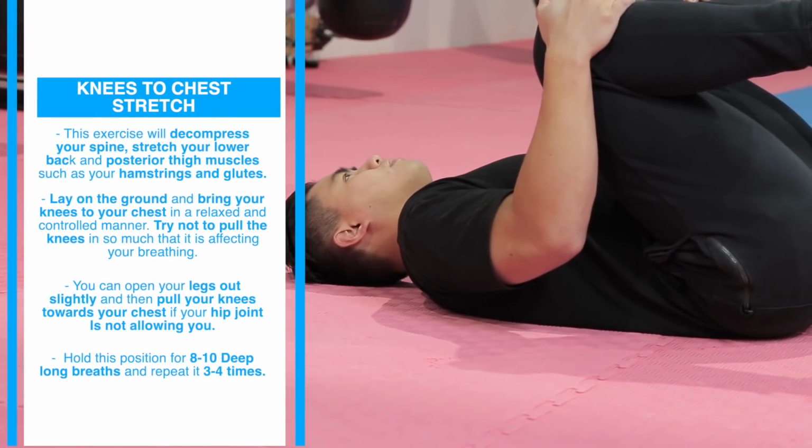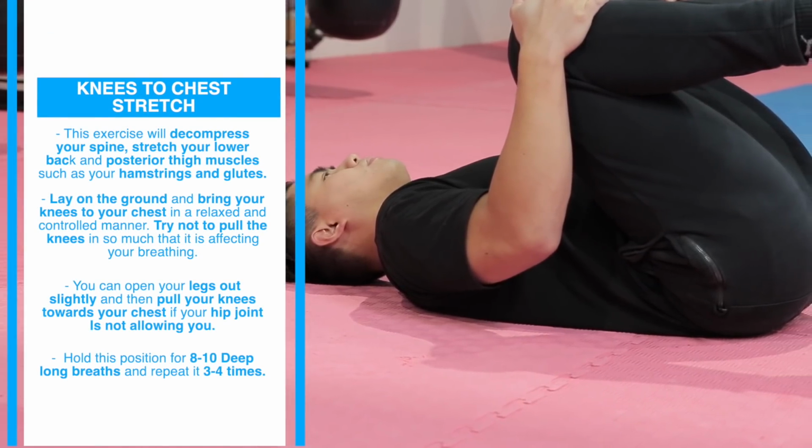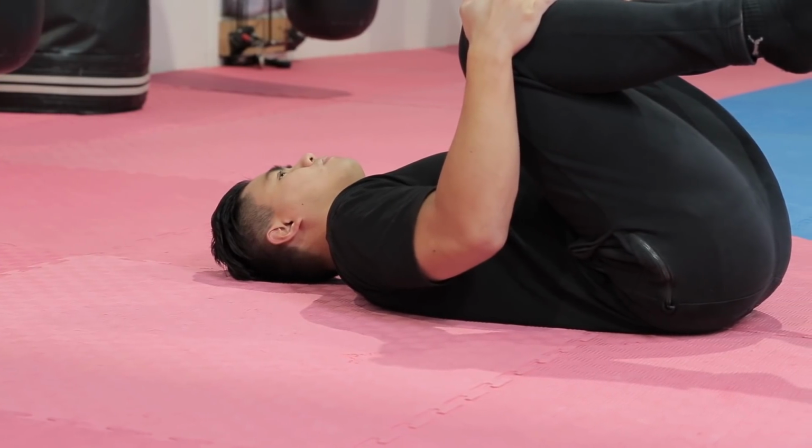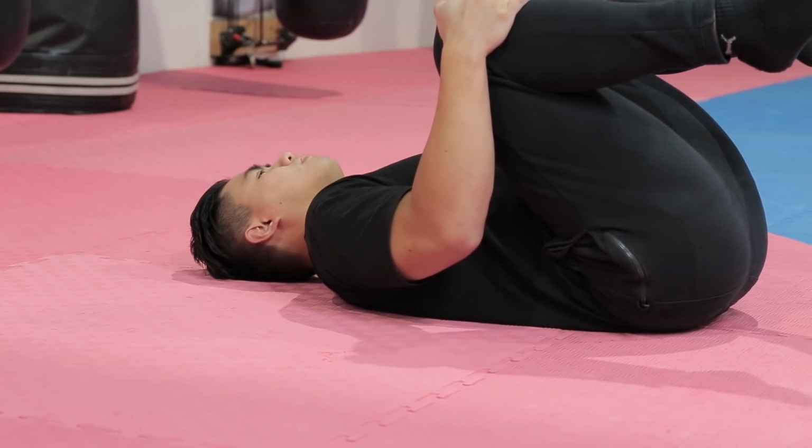Whilst you're holding this position, I want you to focus to flatten your back against the ground and press it against the ground, as if you're trying to squash an imaginary tomato or balloon underneath your back.